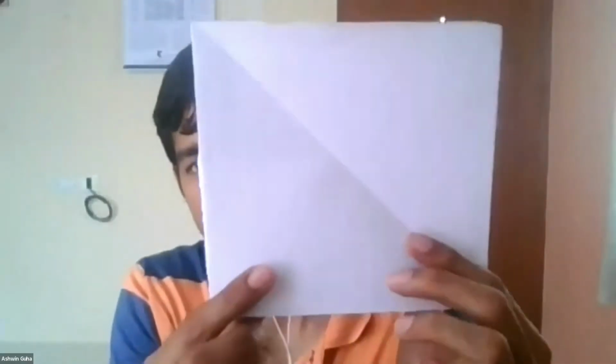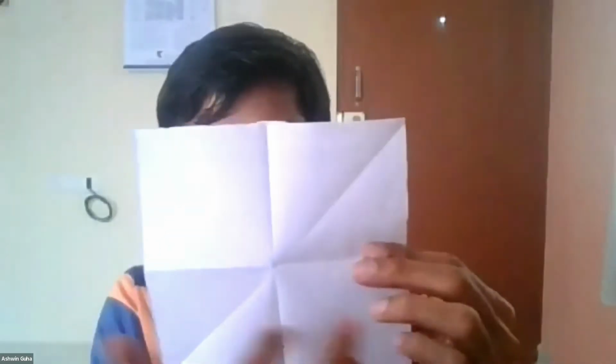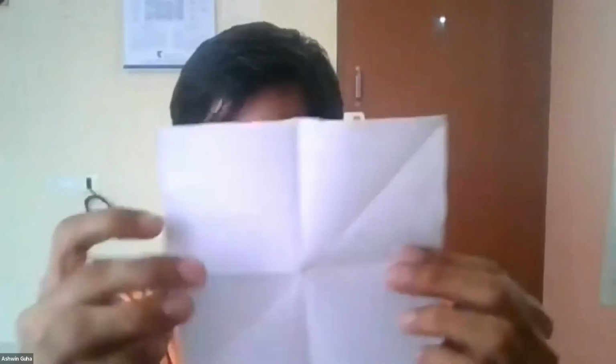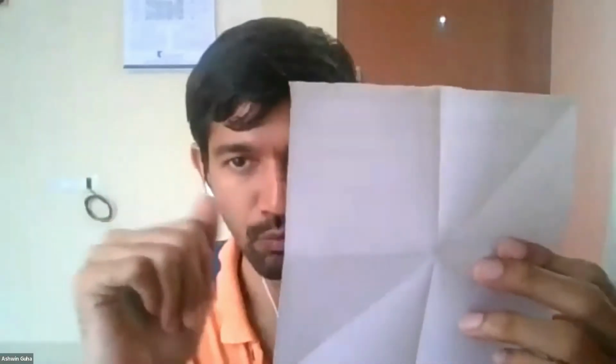I have this small piece of paper and I'm going to fold it in some way to get a smaller square. Now what I need is I have this square piece of paper and I want to make a square hole in the middle of this paper. So everyone just observe, listen to me, then I will give you what the challenge is.